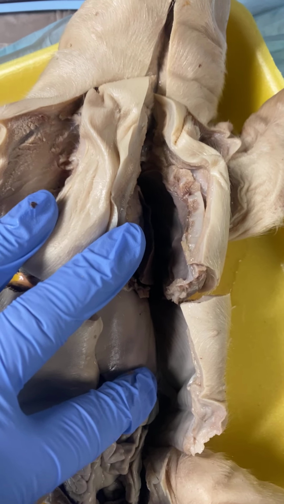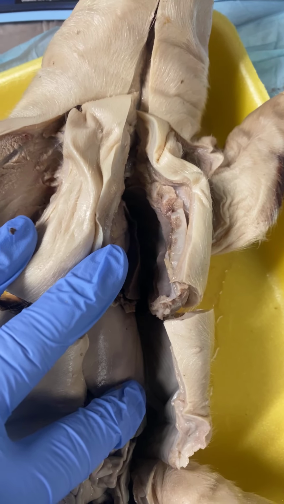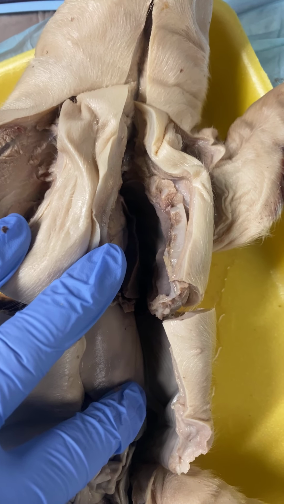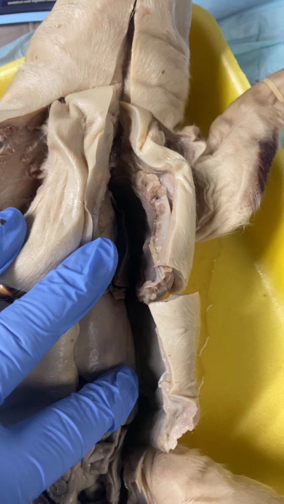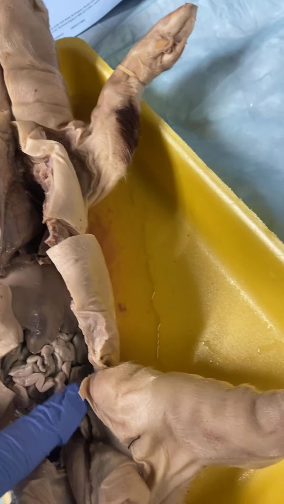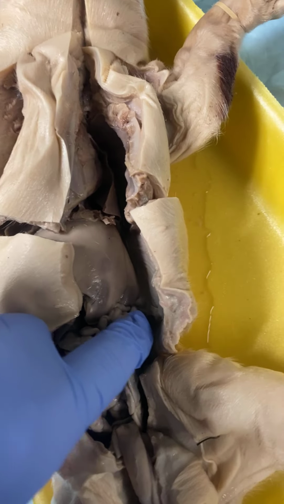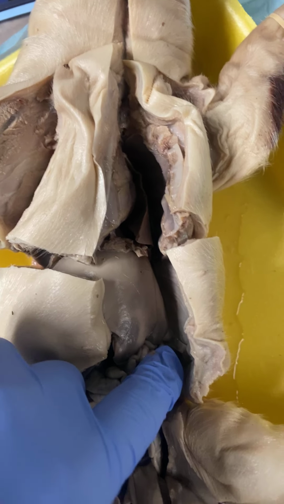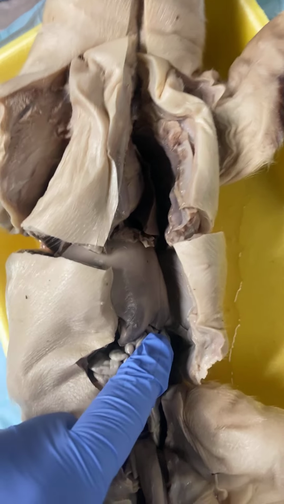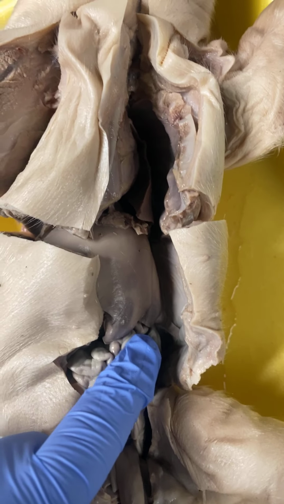The stomach is the muscular chamber of the digestive tract that holds and churns food, mixing it with various digestive enzymes. Okay, then back here, where my pointer finger is the spleen. And the spleen is an organ that filters and stores blood. It's the source of the red blood cells in the fetus.